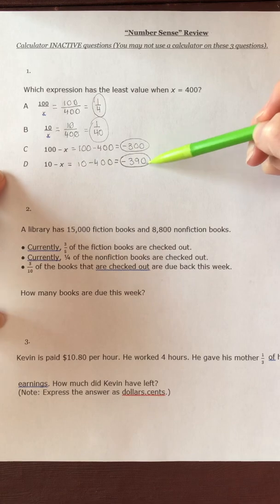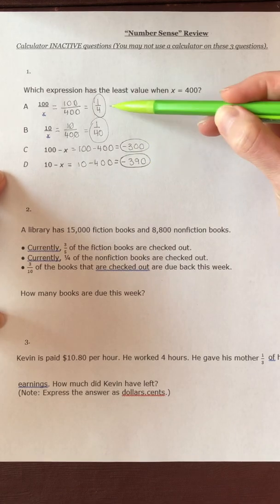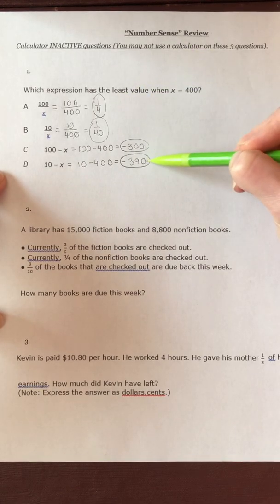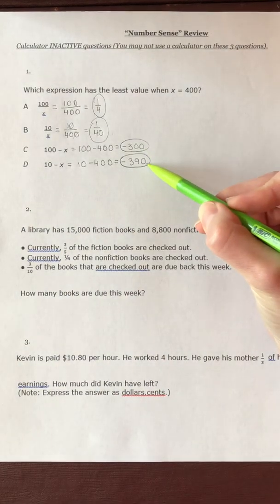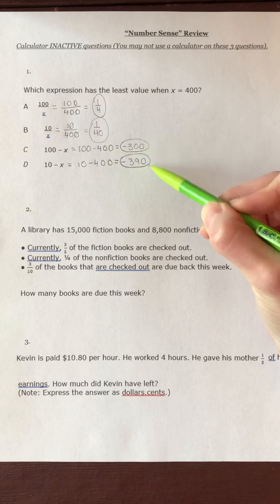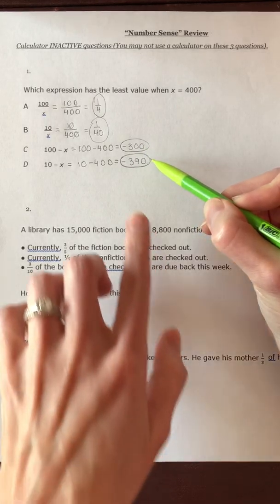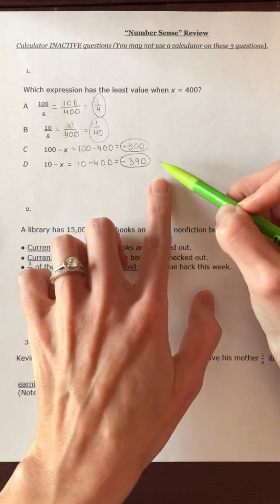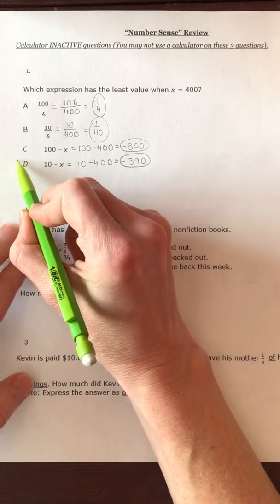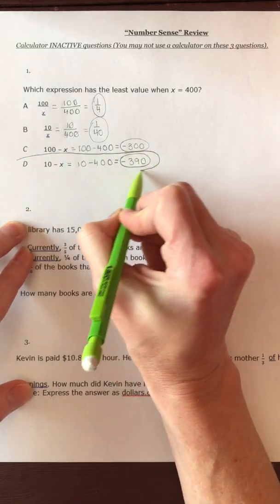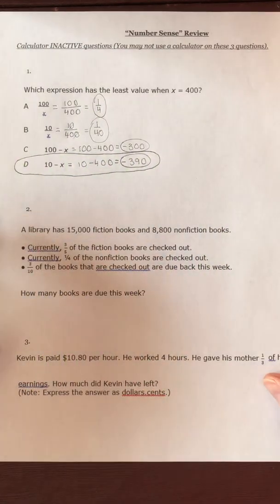So I know that negative numbers are always going to be smaller than positive numbers. So I can narrow it down to C and D. So normally 300 would be smaller than 390 if they were both positive. But because they're both negative numbers, we have to reverse our thinking and realize that negative 390 is going to be the number that's the furthest to the left away from 0. So this is going to be the smallest answer choice. So number 1 is D.